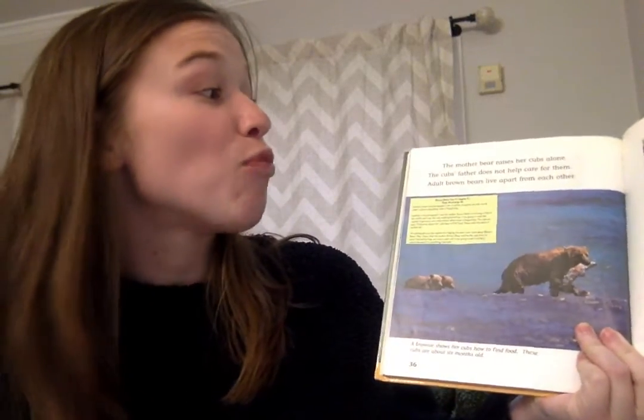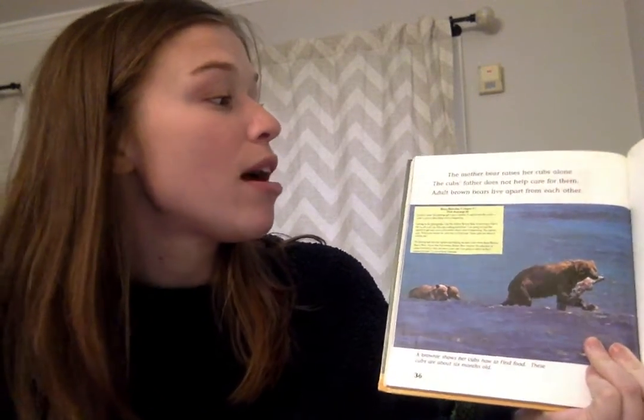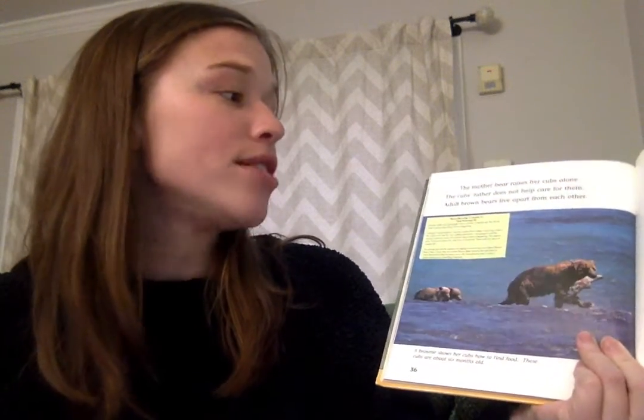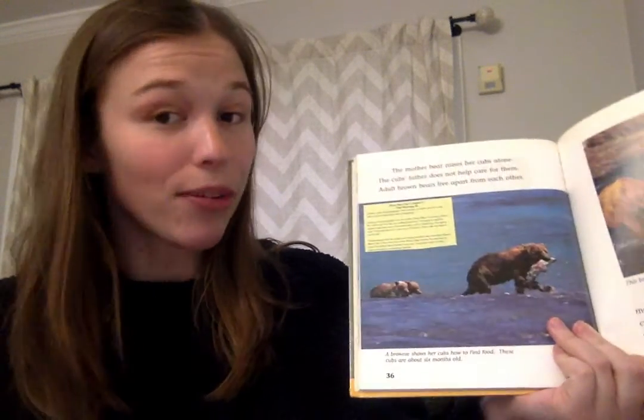The mother bear raises her cubs alone. The cub's father does not help care for them. Adult brown bears live apart from each other.